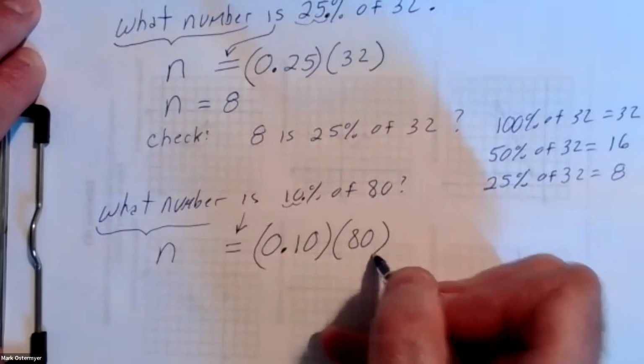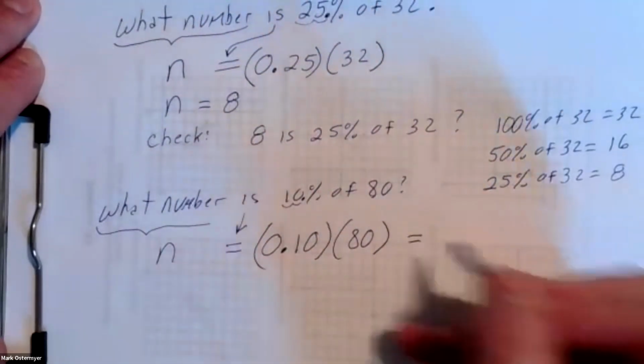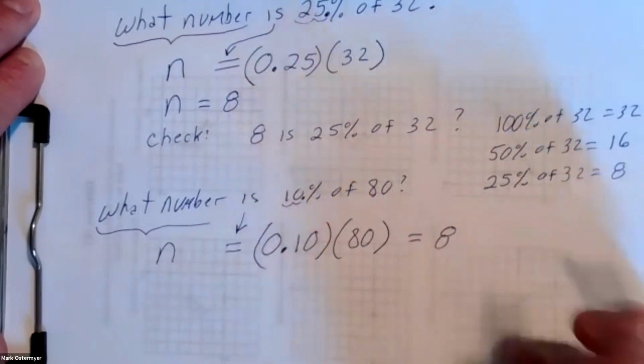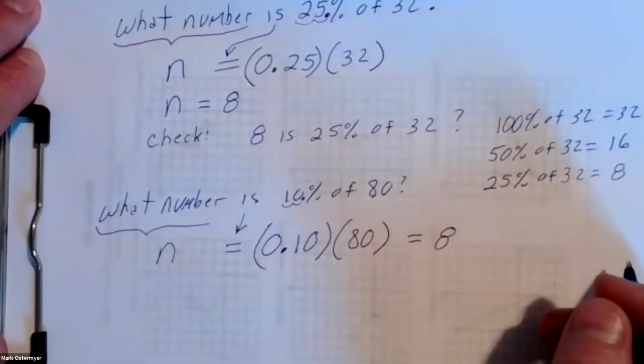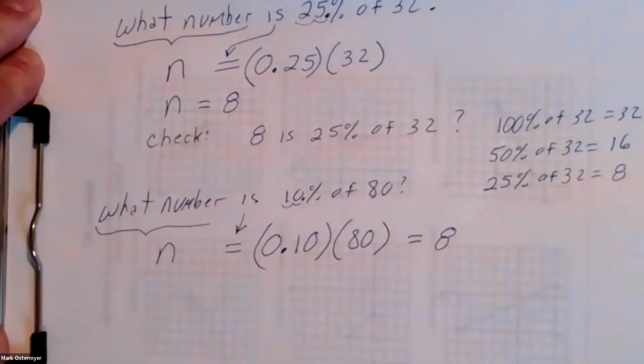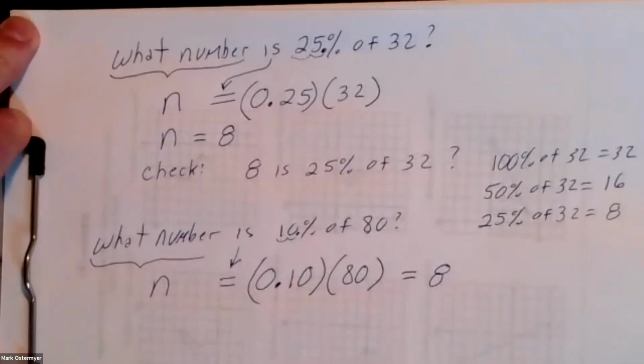And what does that give you? What's 10% of 80? 8 again, isn't it? Okay, 8 again. That would be your answer. All right. The question is how we're converting our words into equations here.